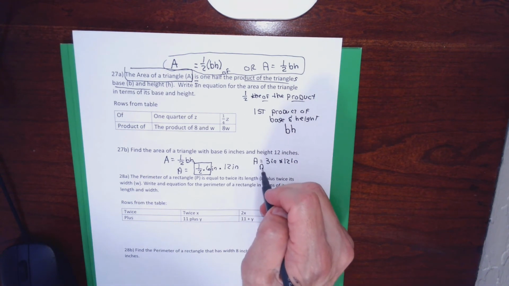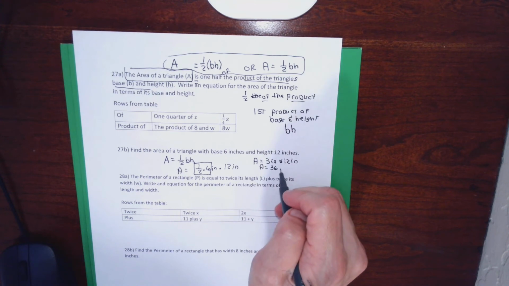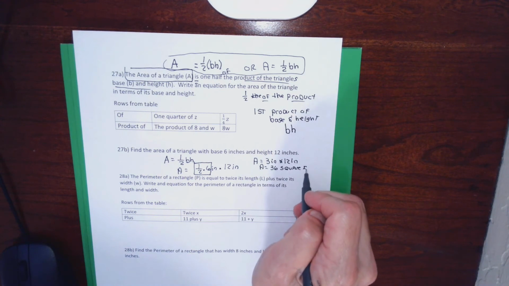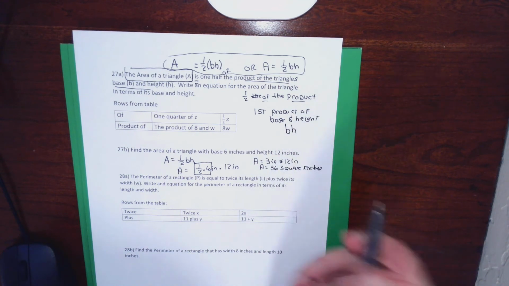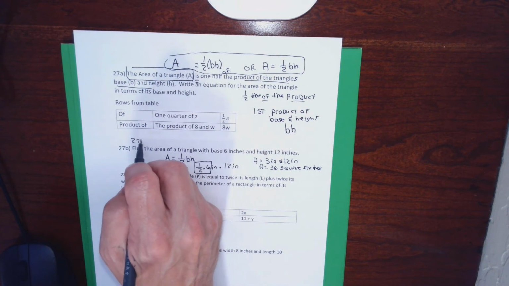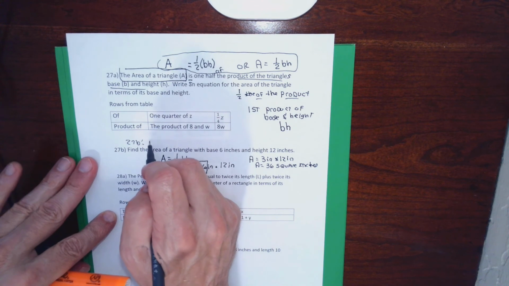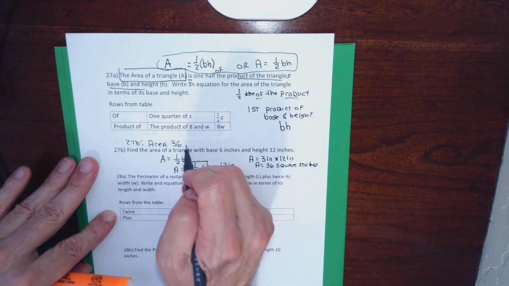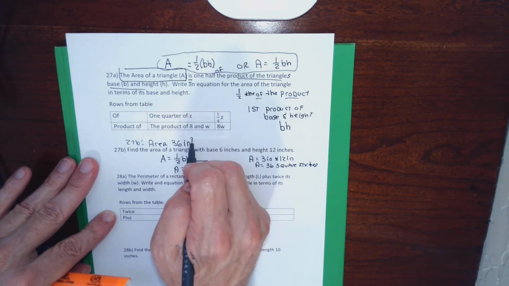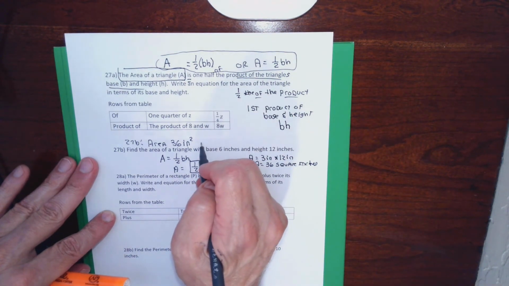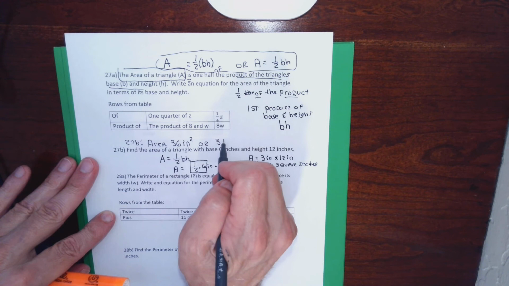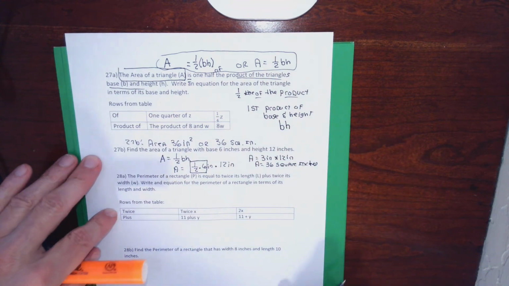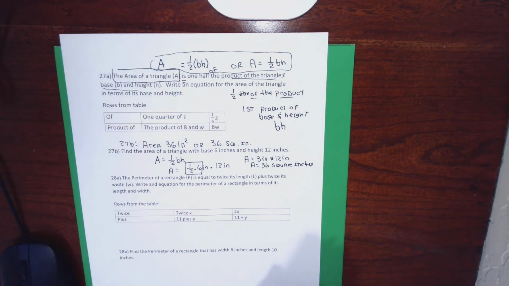Inches times inches are square inches, or inches with an exponent of 2. So for an answer for 27b, I'll say the area of the triangle. I'm just going to be lazy and say the area is 36 square inches. I can write square inches with an exponent of 2 like that, or I can write the words square inches, or maybe do SQ period, IN period. Just something that attaches some words to your answer.